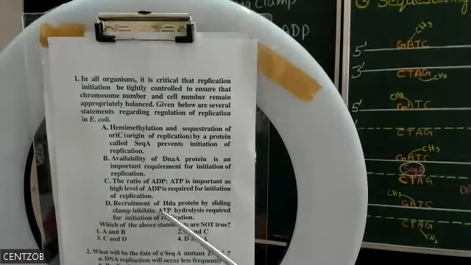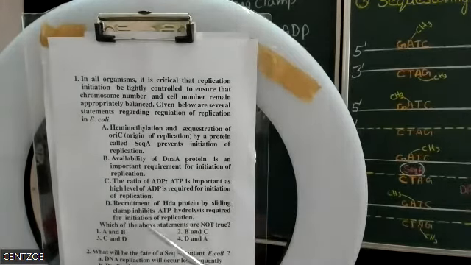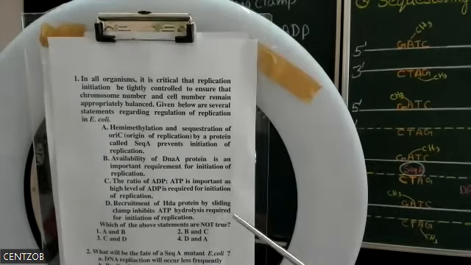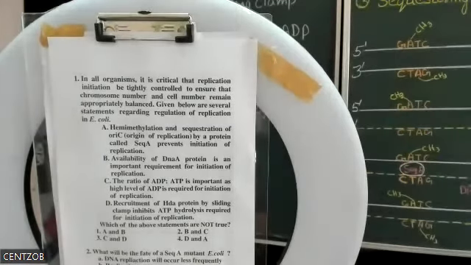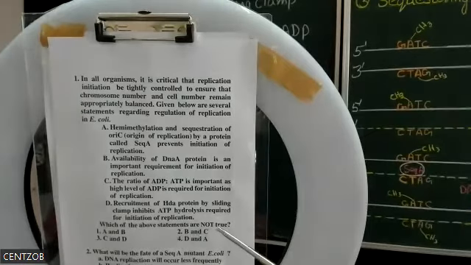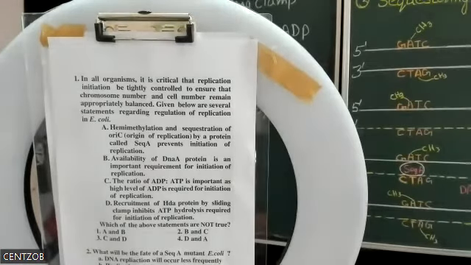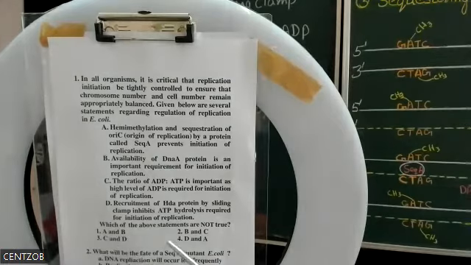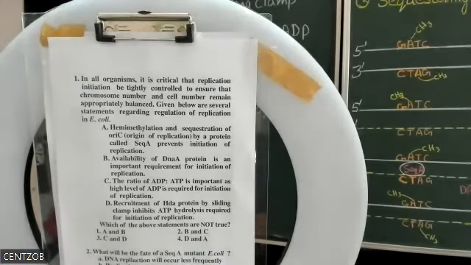D: Requirement of Hda protein by the sliding clamp inhibits ATP hydrolysis required for initiation of replication. Which of the above statements are not true? The options are: 1. A and B. 2. B and C. 3. C and D. 4. D and A.